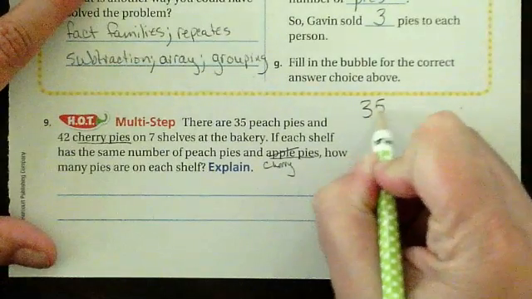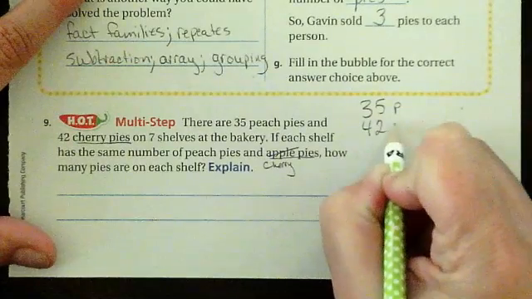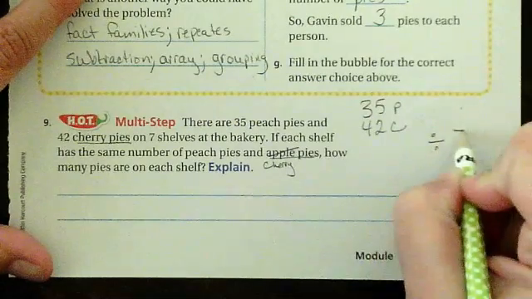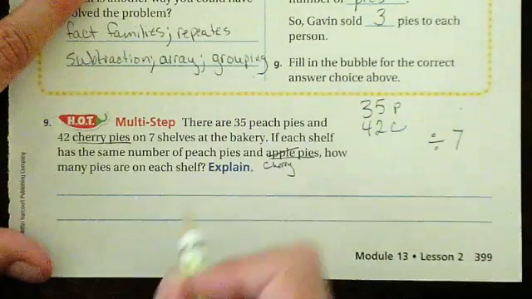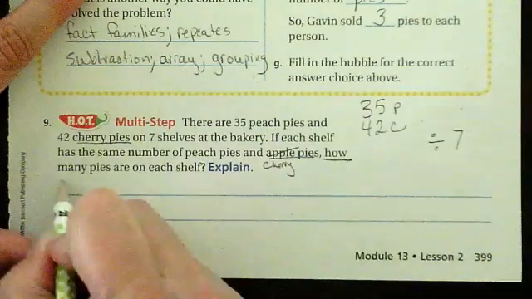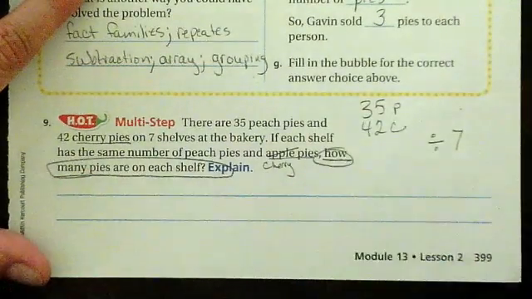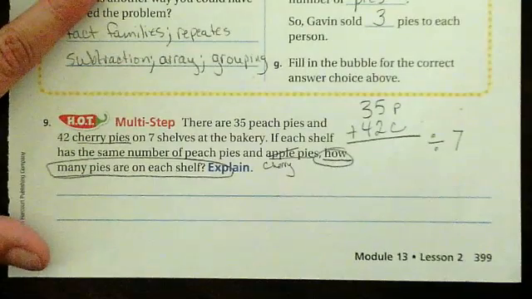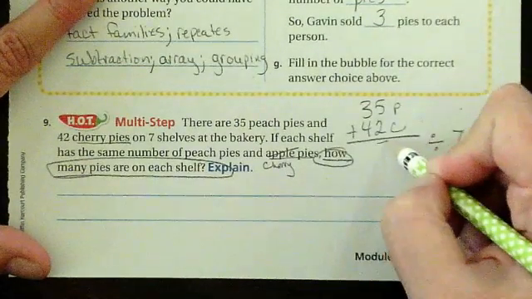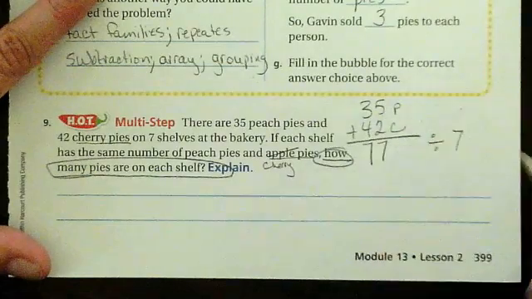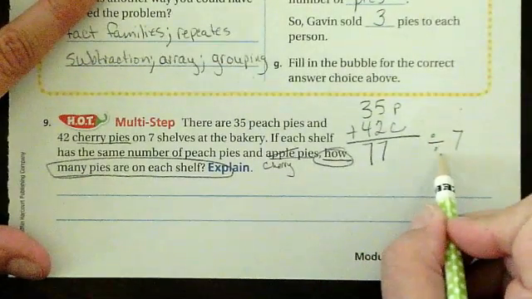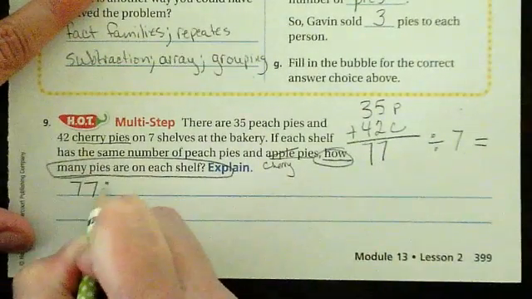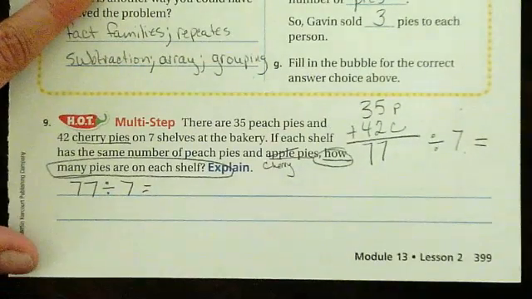I know I have 35 peach and 42 cherry pies. I know that that is going to be divided by 7 shelves. I need to know how many pies on each shelf. How many pies are on each shelf? So what do I need to do first? I need to add up my total number of pies so I know what my dividend is. 5 plus 2 is 7. 3 plus 4 is 7. I know that 77 pies are going on 7 shelves. So I need to say 77 divided by 7 equals what?